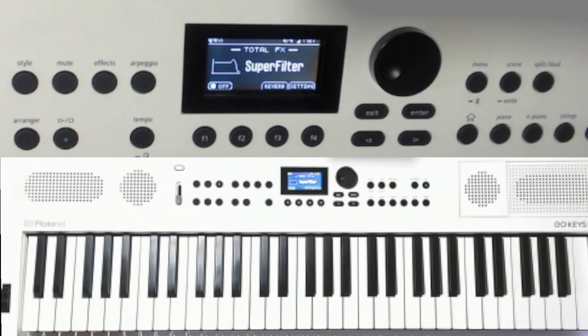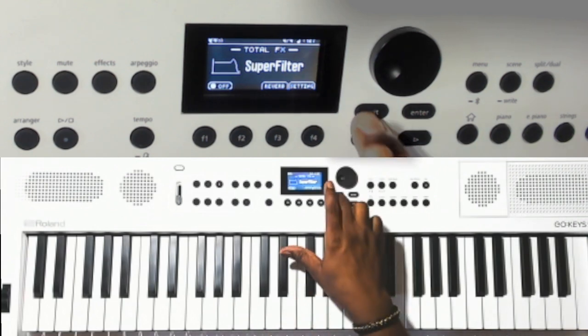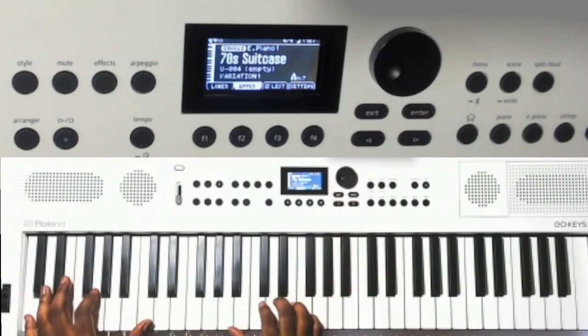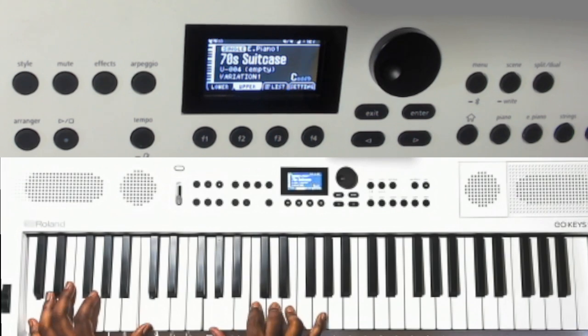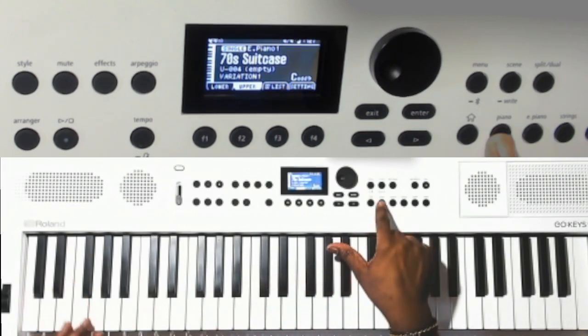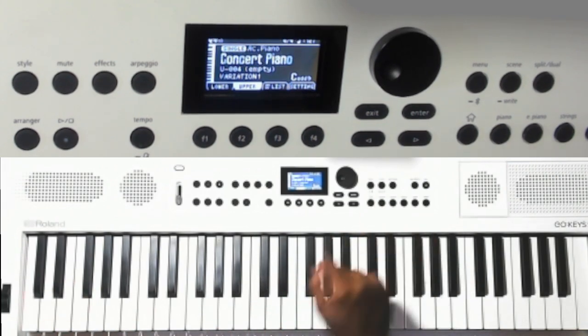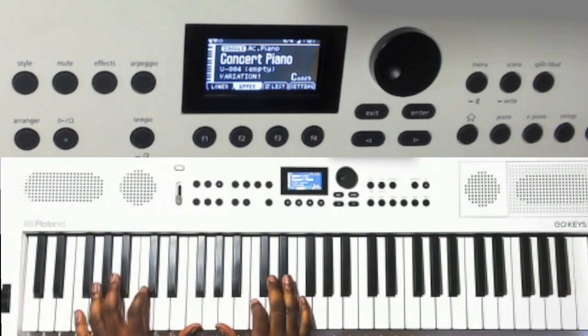They change the universal sound. Lo-fi could be actually quite fun to use. But let's exit again, and we're at 70 Suitcase. Now, let's go to the piano family down here. I want to show the concert piano.